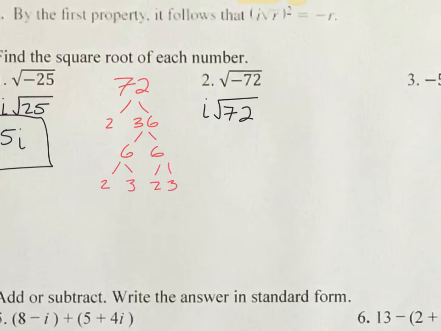Now remember, what is able to leave the root is pairs. Notice how I have a pair of 2's right here, and I also have a pair of 3's. So I get to have a 2 come out and a 3 come out. Please don't forget, this lone 2 did not have a pair, so it has to go back inside.